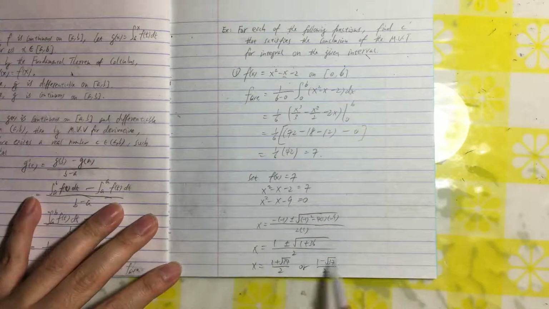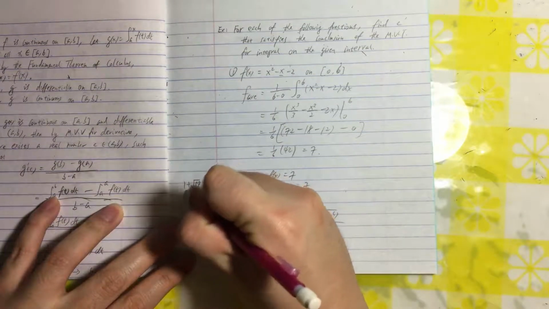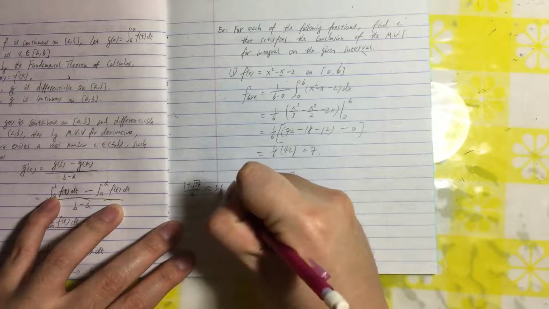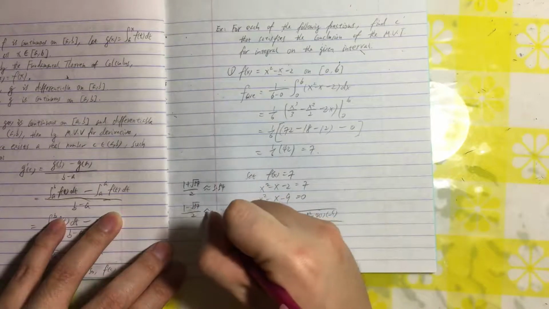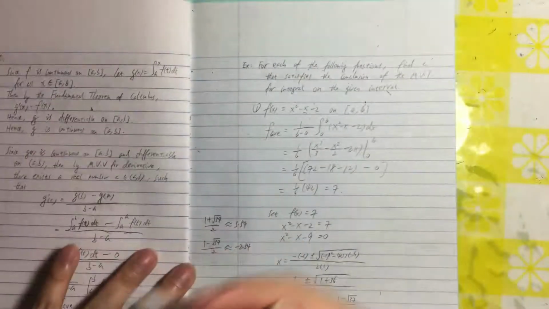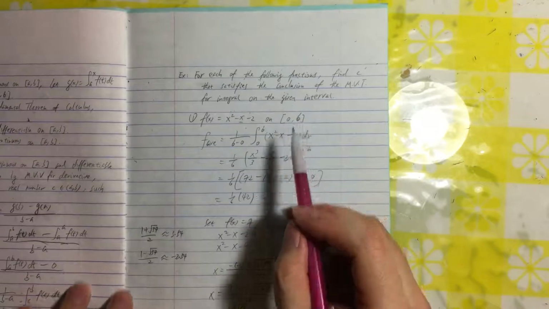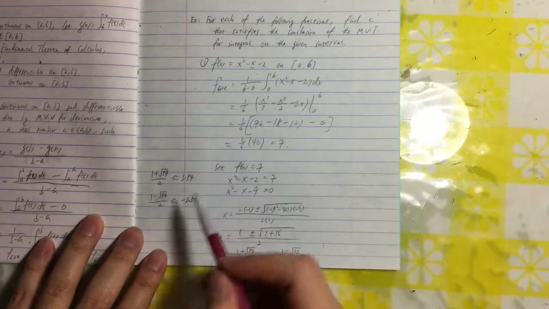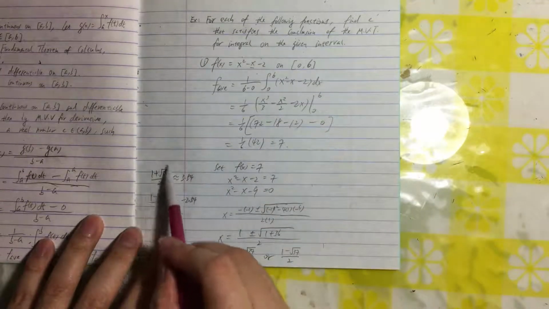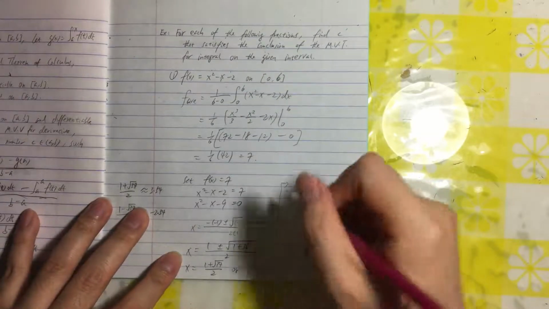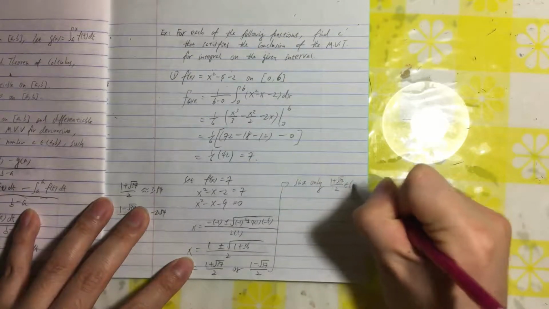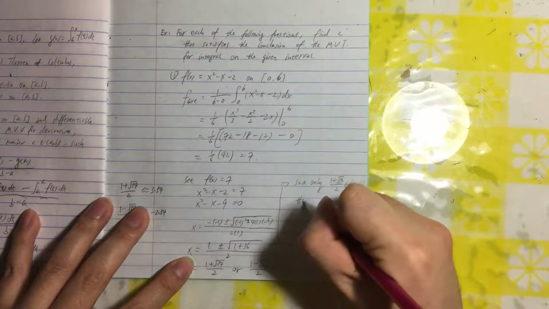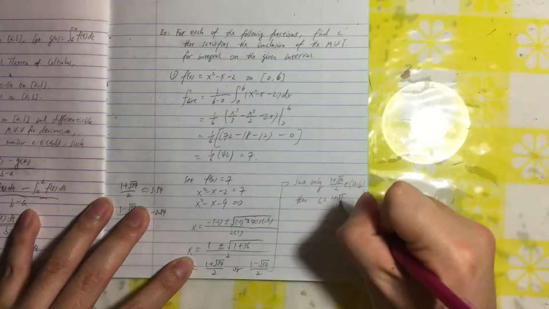Next, I use my calculator to find these two values. 1 plus radical 37 over 2 in my calculator is about 3.54. And 1 minus radical 37 over 2 is about negative 2.54. Since c must be between a and b, in this case, c must be between 0 and 6. Since negative 2.54 is not between 0 and 6, it doesn't count. Only 3.54 is between 0 and 6. So c must be this number, 1 plus radical 37 over 2.